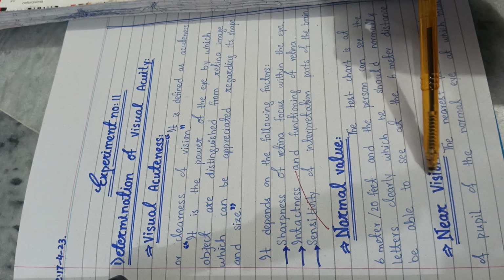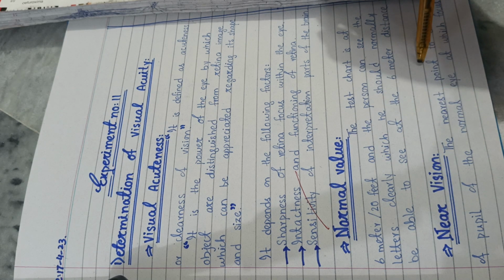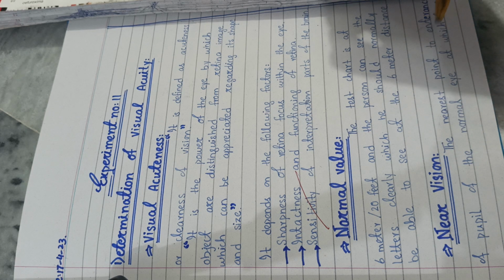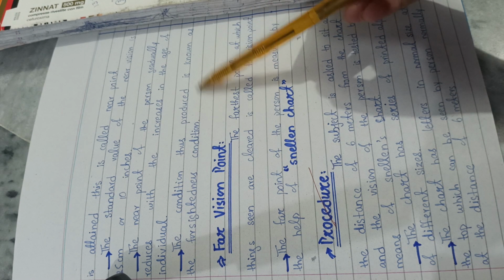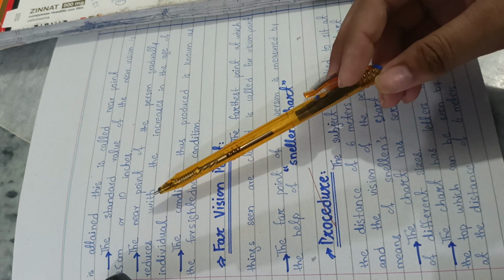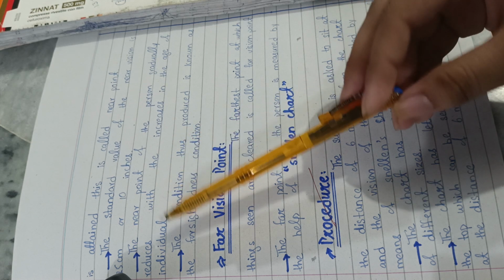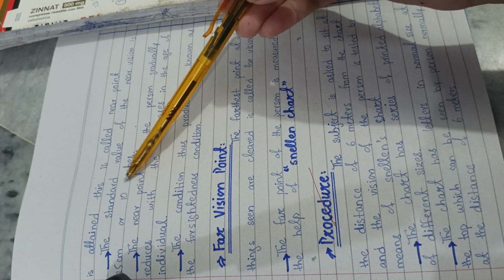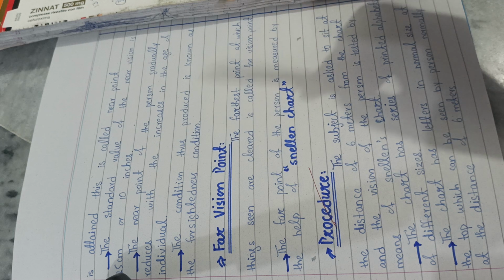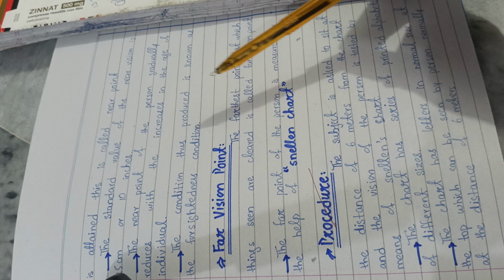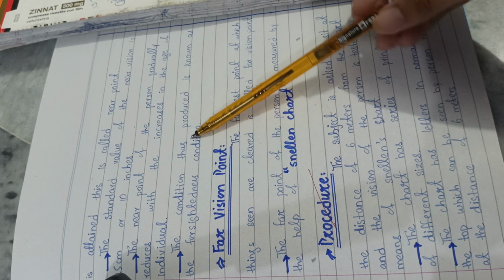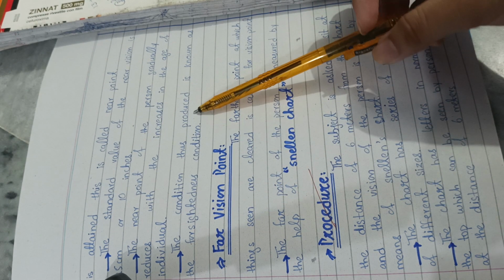So first is the near vision and the far vision. Near vision is the nearest point which you can see with your normal eye and which you can focus on. So this is called near vision. It has some definite value. Now this standard value of your near vision is about 25 centimeters, or 10 inches. The near vision of a person gradually increases or decreases with age. If you have this condition, it is called farsightedness.